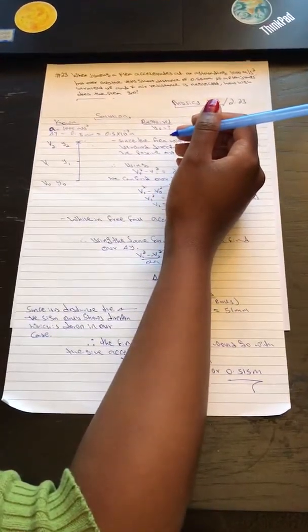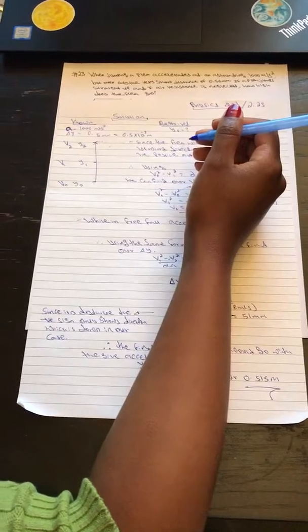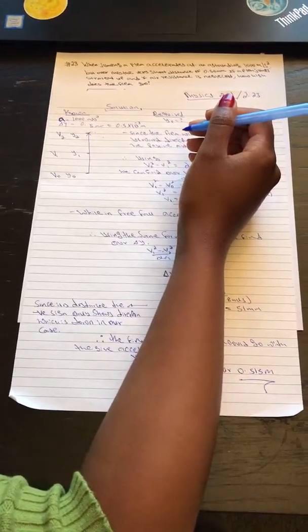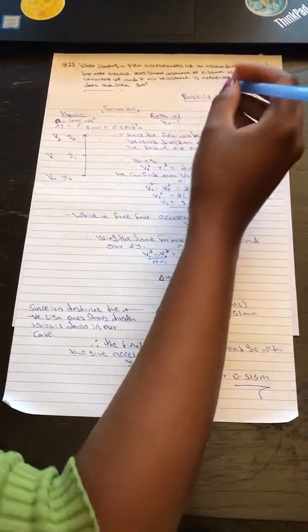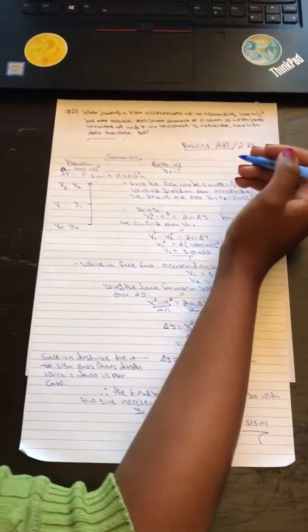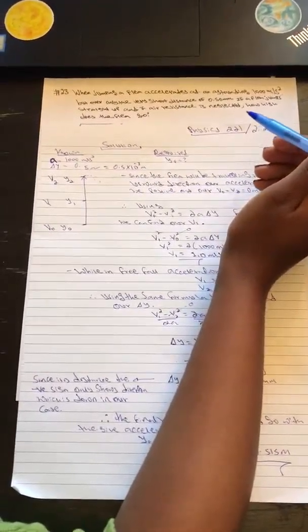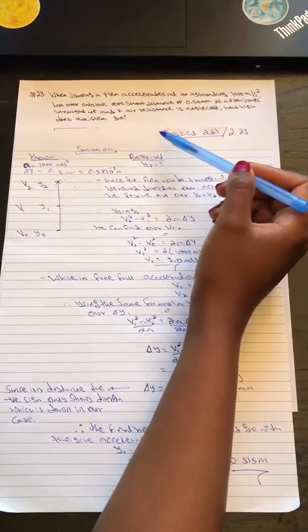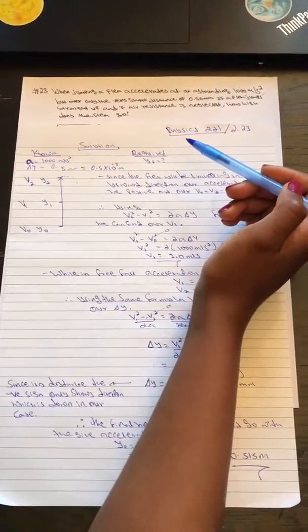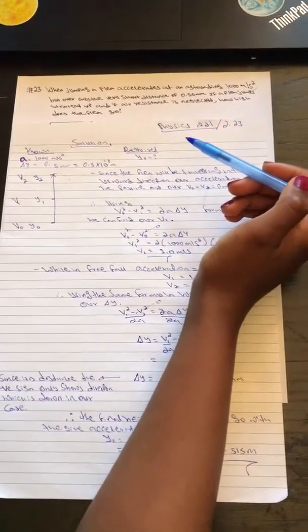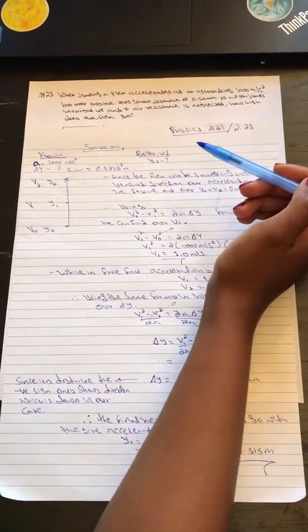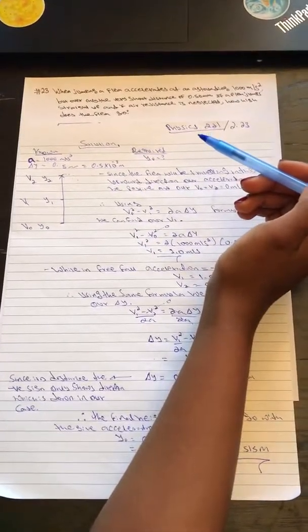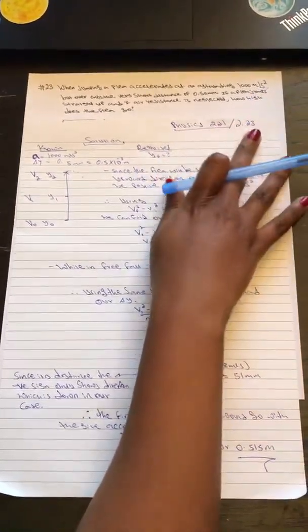I'm just doing a problem from the book Physics for Scientists and Engineers, chapter 2, number 23, for Physics 221. The question is: when a jumping flea accelerates an astounding 1,000 meters per second squared, but over only a very short distance of 0.50 millimeters, if a flea jumps straight up and if air resistance is neglected, a rather poor approximation in this situation, how high does the flea go?